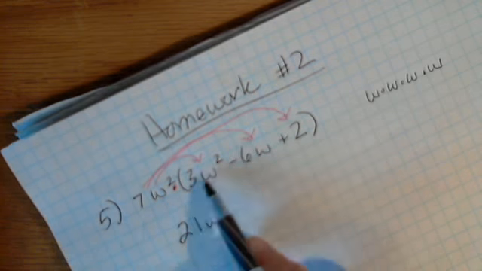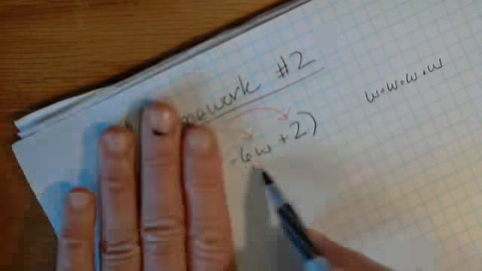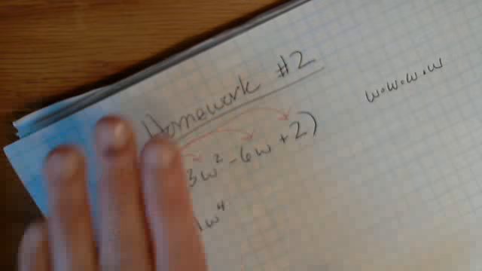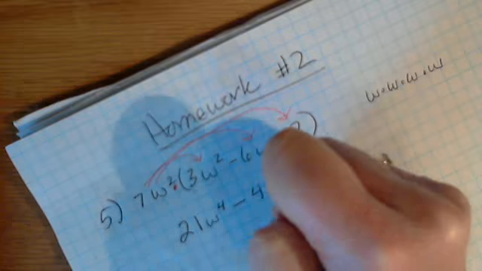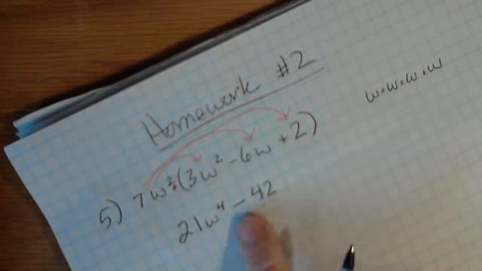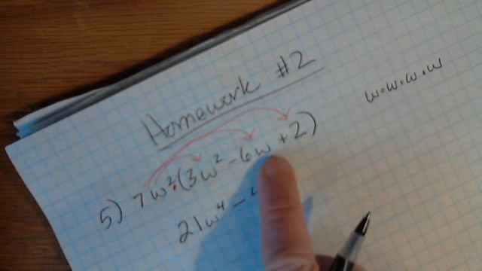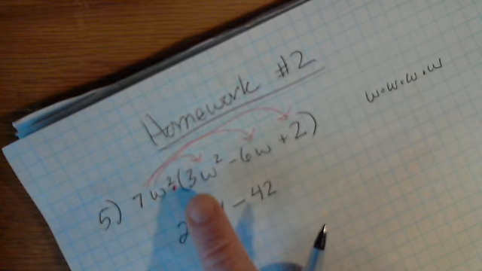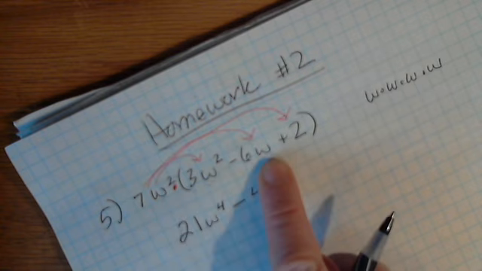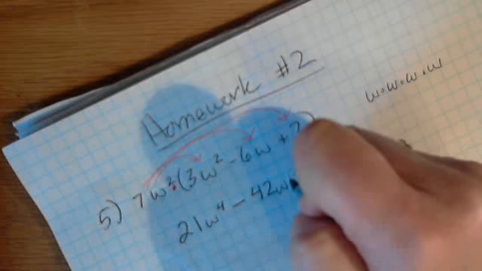So 7 times, now again, I'm going to think of this as a negative 6. 7 times negative 6 is negative 42, or subtract 42. I can think of it either way. W squared times w is w times w times a single w. That's going to be w to the 3rd power.